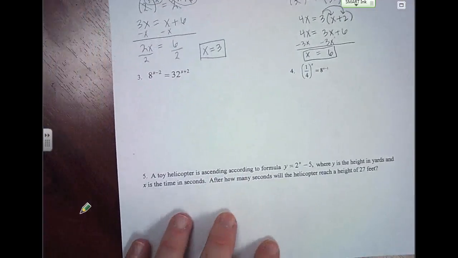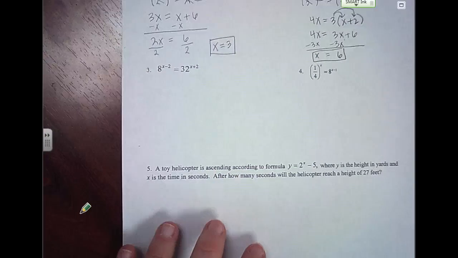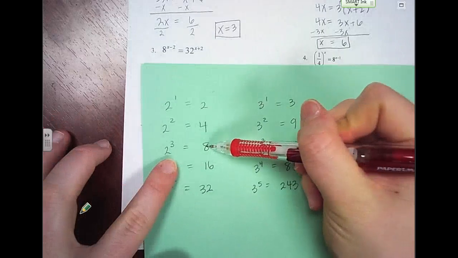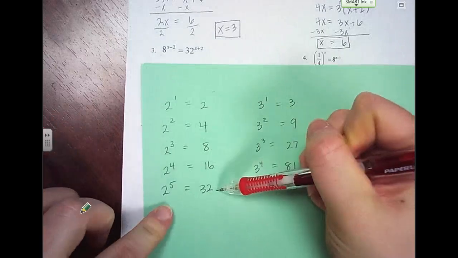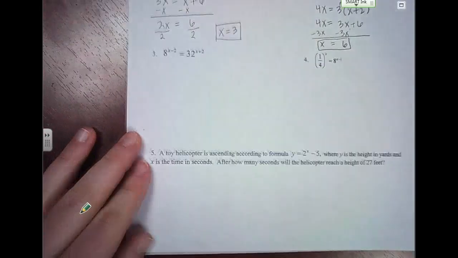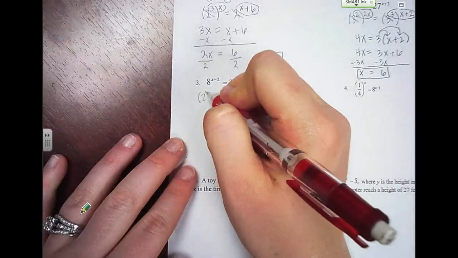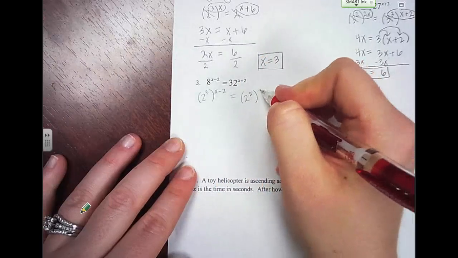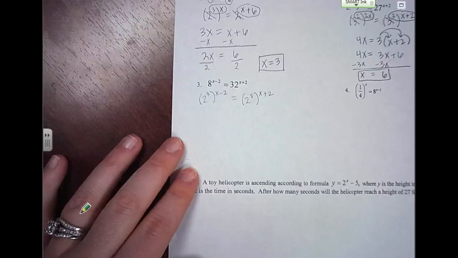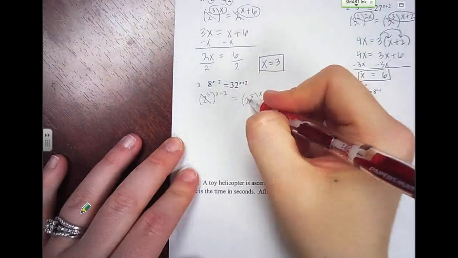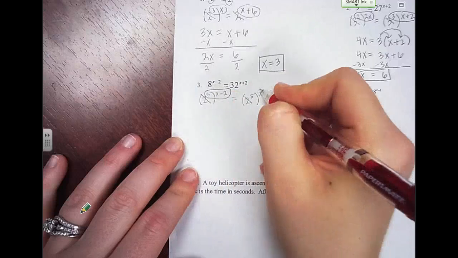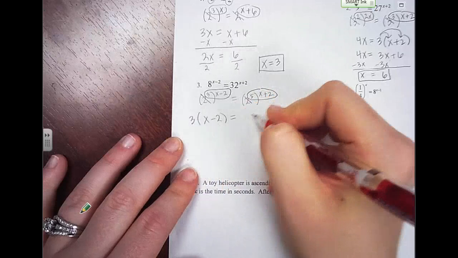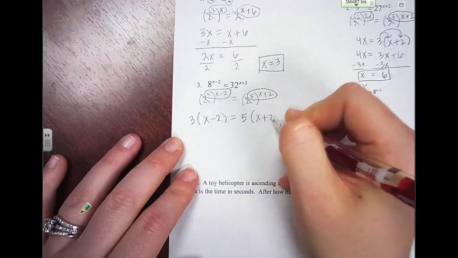All right, number 3. We have 8 and 32. We already used 2 to the third as 8, so I'm thinking that we're going to go back to our 2's here. 2 to the third equals 8, and 2 to the fifth equals 32. So we're going to change both sides of this equation like we did on number 2. 2 to the third is 8, and I leave the x minus 2. And 2 to the fifth is 32, and I leave the x plus 2. So the bases are the same. Cross them out, set this one equal to this one. So this becomes 3 times x minus 2 equals 5 times x plus 2.